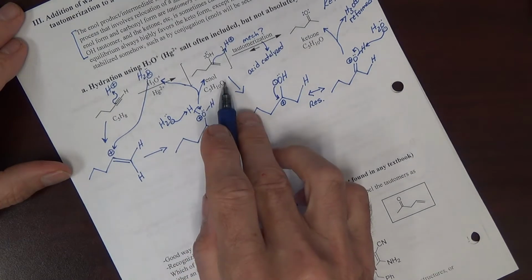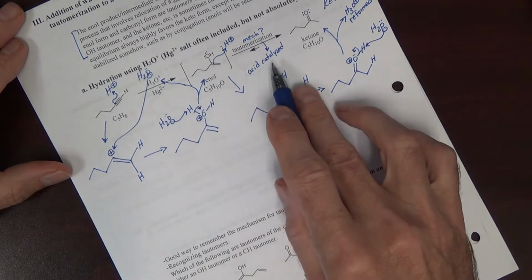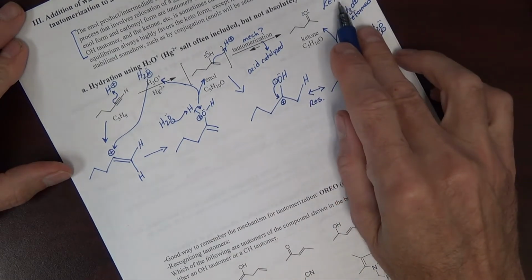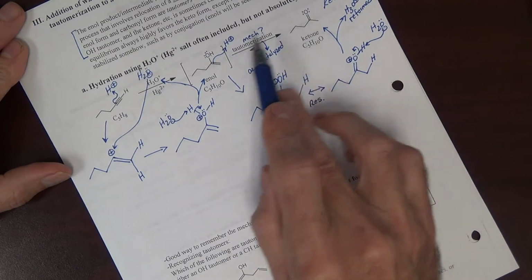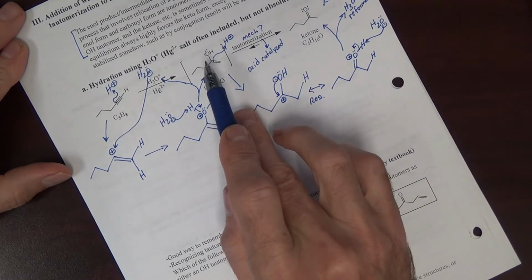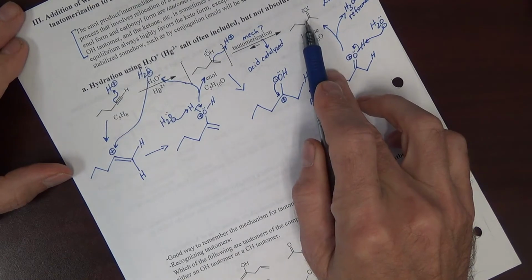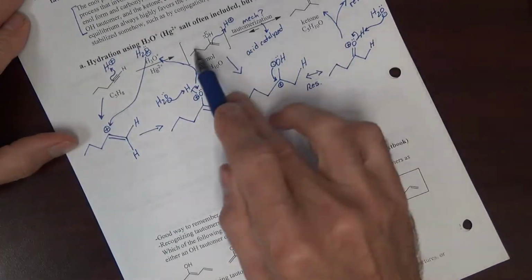There's your hydration of an alkyne to give the enol, and then the enol undergoes an acid catalyzed rearrangement to the keto form called tautomerization. The relationship between these two are tautomers, because in going from one to the other, all we've done is relocate one hydrogen and at least one pi bond.